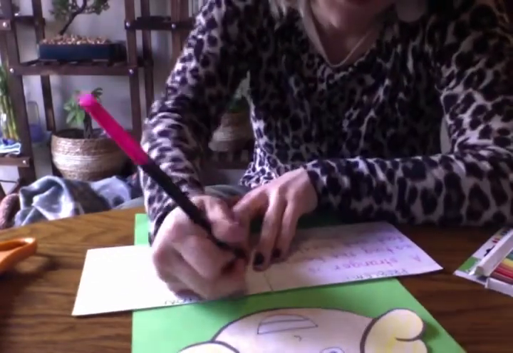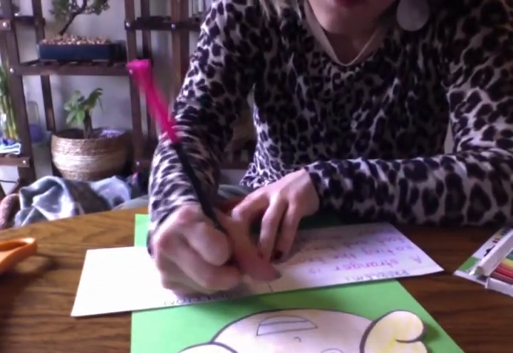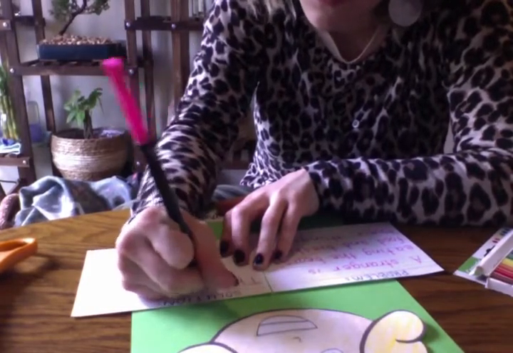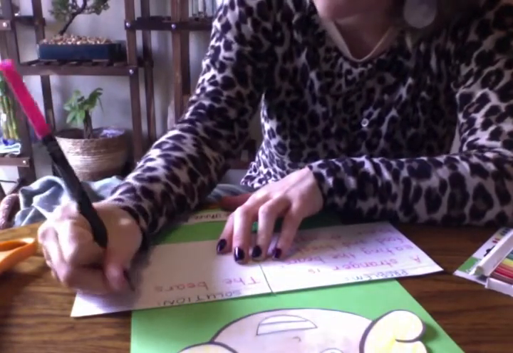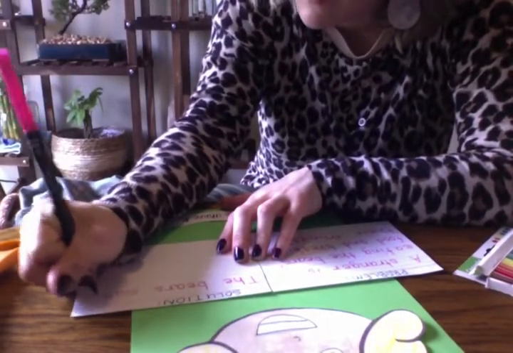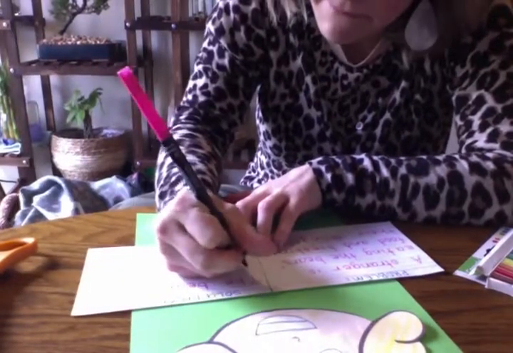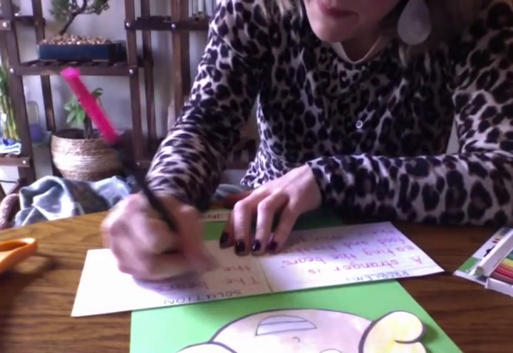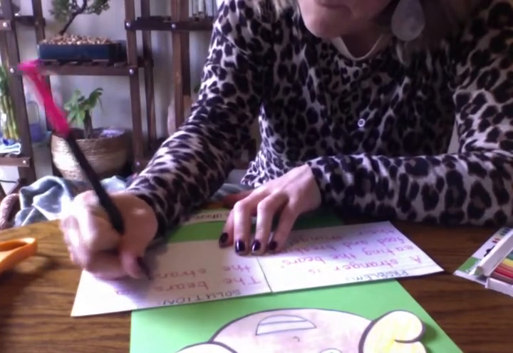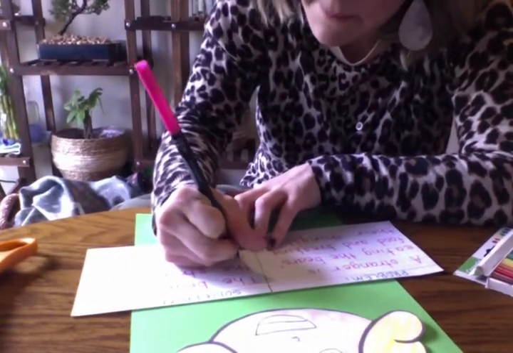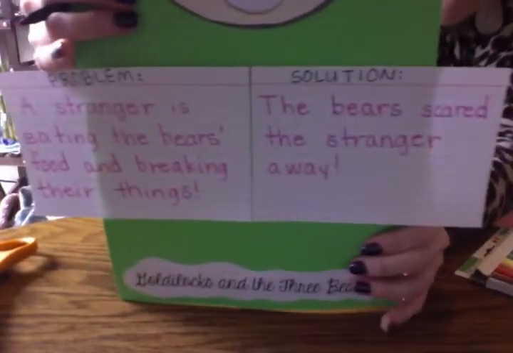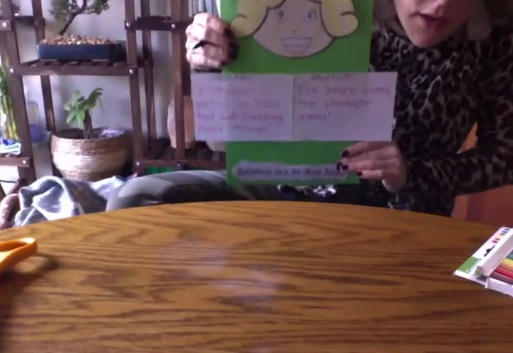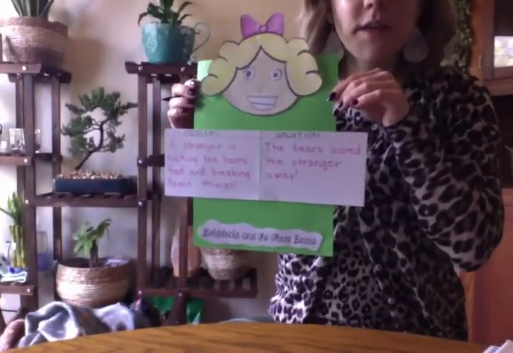The solution is the bears, now it was unintentional, but they still did. They scared the stranger, which was Goldilocks, away. And now you have a cute little storyboard to represent one of the fairy tales that we read this week.